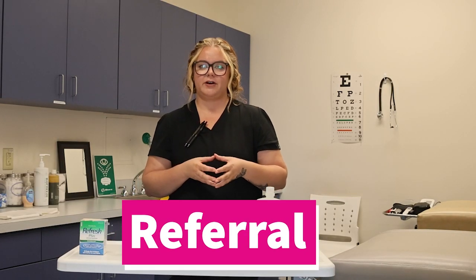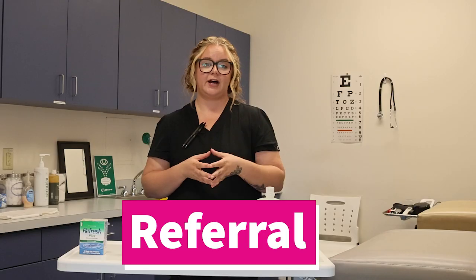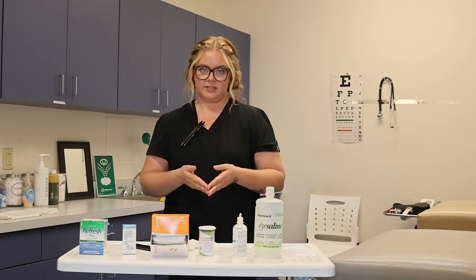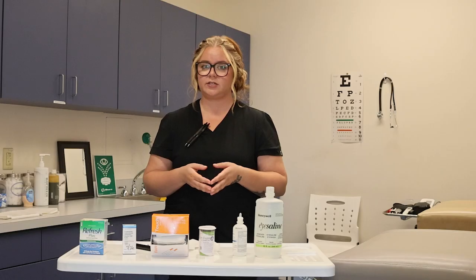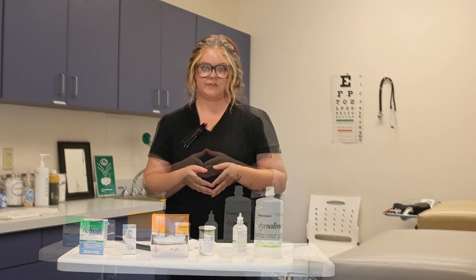Lastly, we need to talk about if the patient was referred out to a higher level of care and why that was. An example would be: noted foreign body to the 3 o'clock portion of the eye, attempted to remove with a moistened sterile cotton swab and unable to remove it.